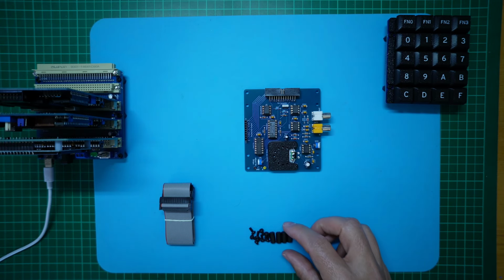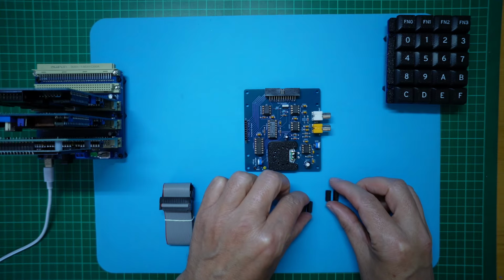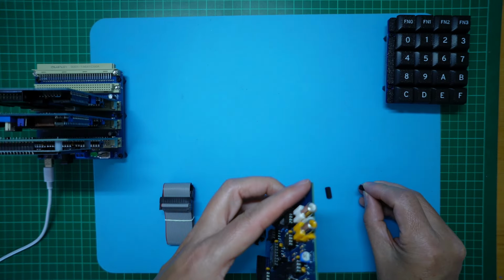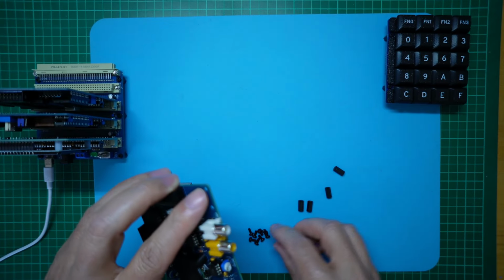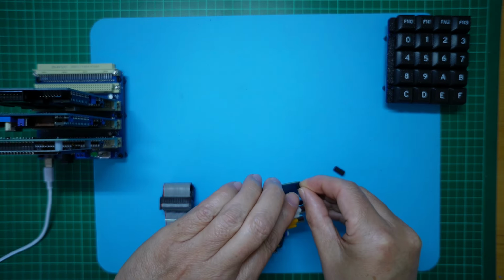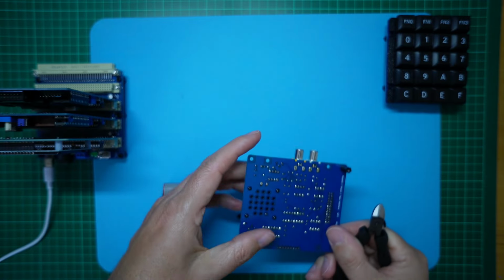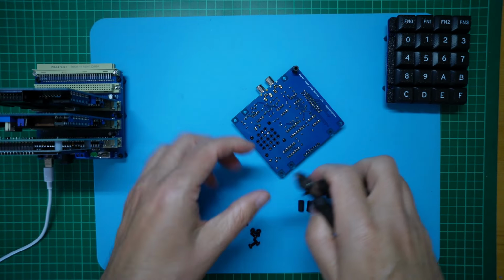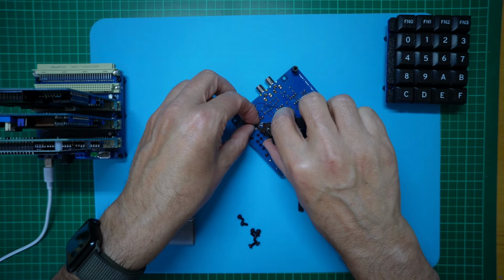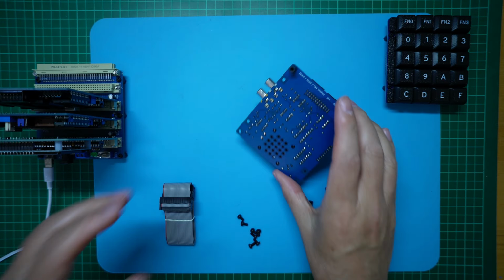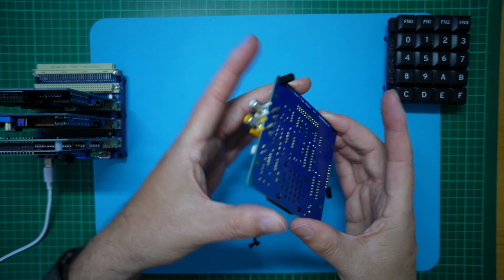So I might put in the 4 corner PCB standoffs, just so it sits nicely on the desk. And I just noticed I've got a couple of leads I haven't snipped off from the speaker. That's better. Right.